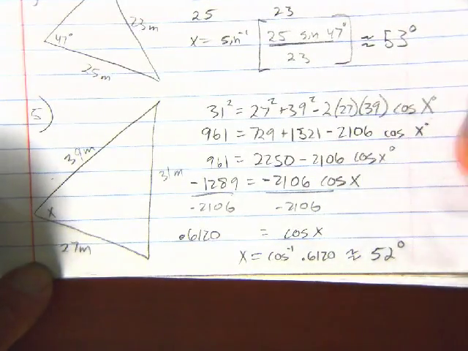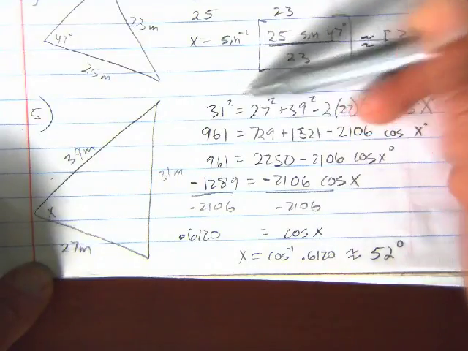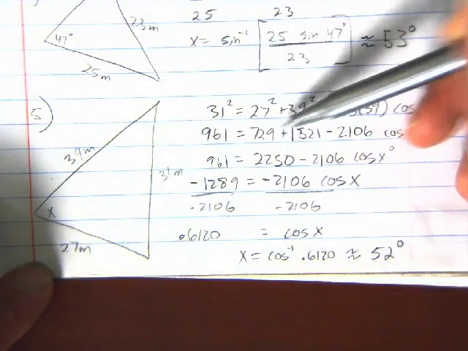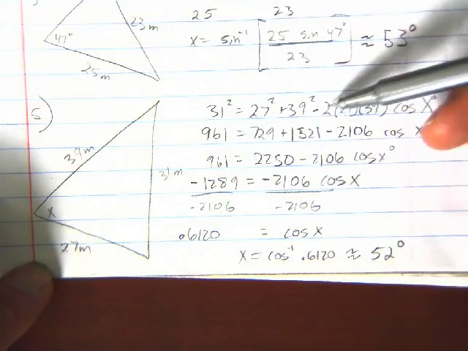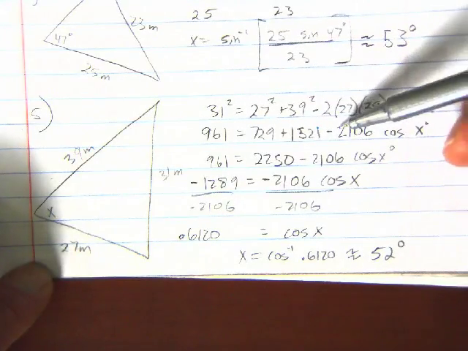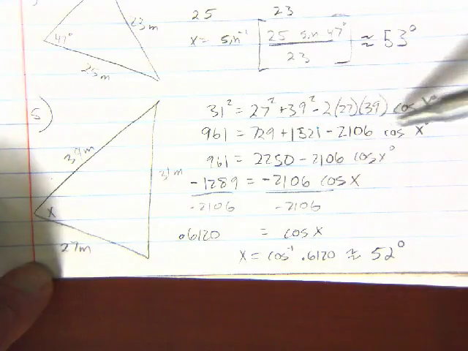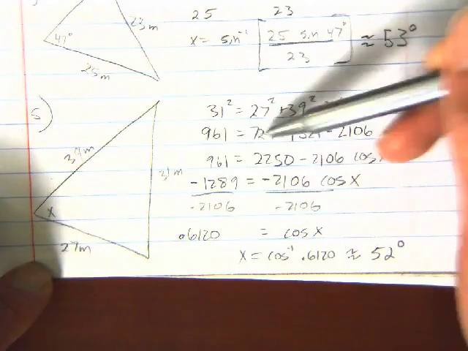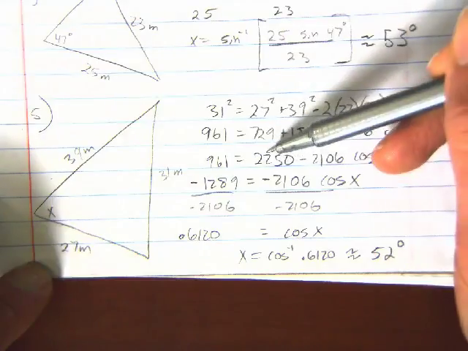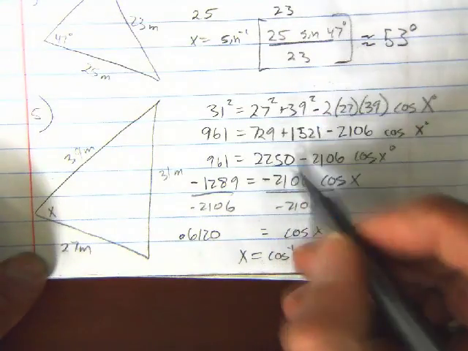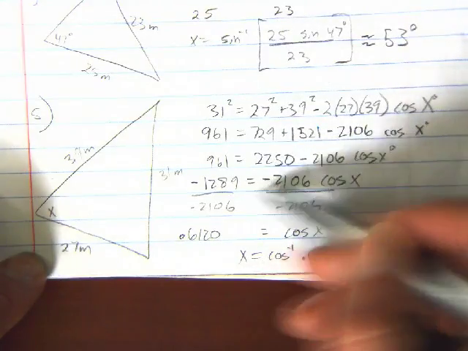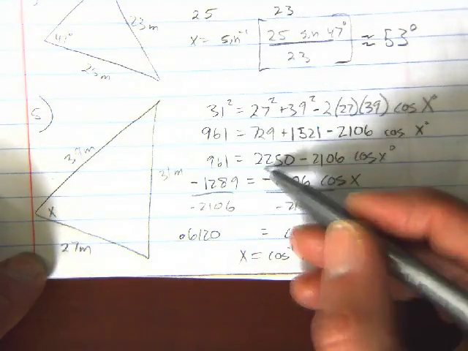So now I do all the squaring. I square 31, square 27, square the 39, minus, and then I do the 2 times 27 times 39, and I get 2,106 cosine of x. I add these two guys here to make the 2,250. And then I subtract the 2,250 over. All right, so I subtract 2,250 on both sides.